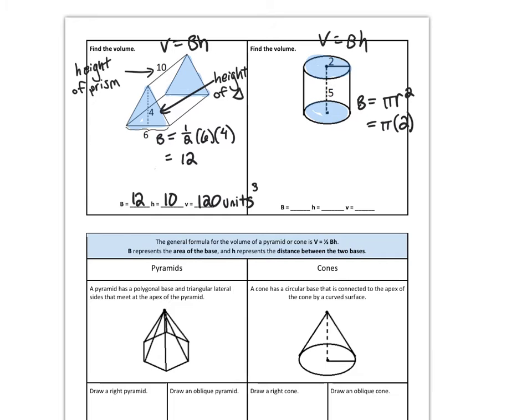So that's going to be pi times 2 squared. That's just 4 pi, and I'm going to leave my answer in terms of pi. Why not? So the area of the base is 4 pi. The height of the cylinder, or the distance between the 2 bases, is 5. So let's multiply those 2 together for our volume. That gives us 20 pi units cubed.